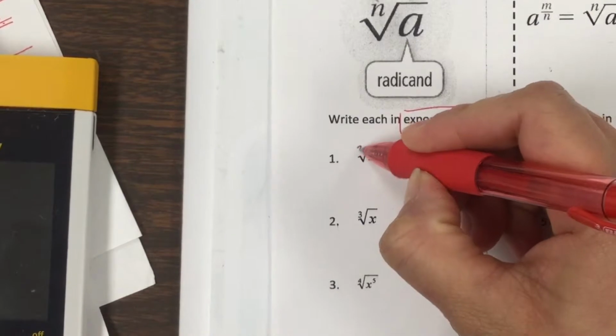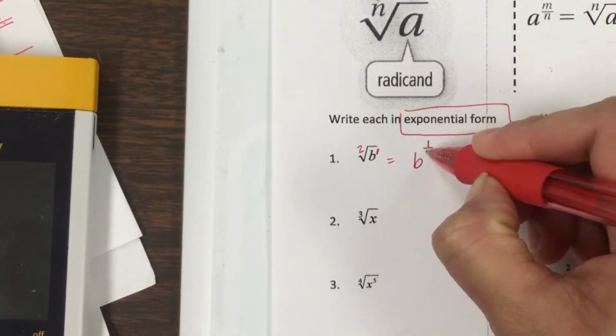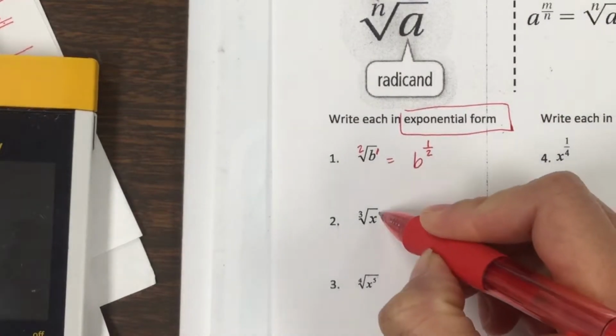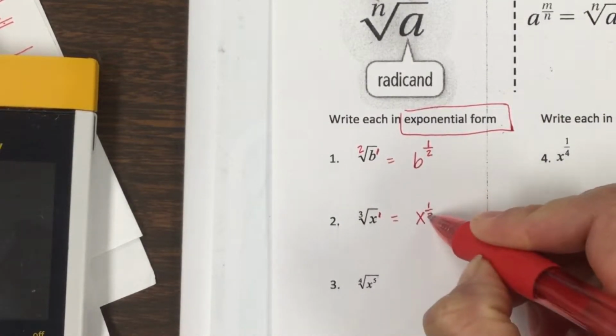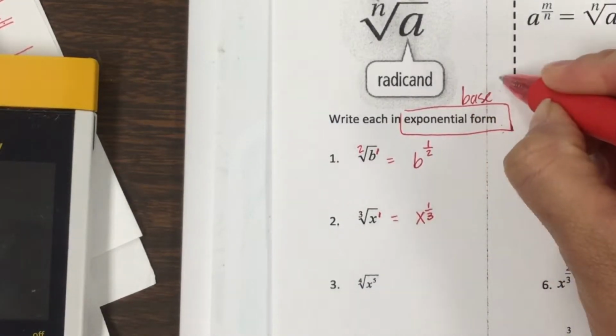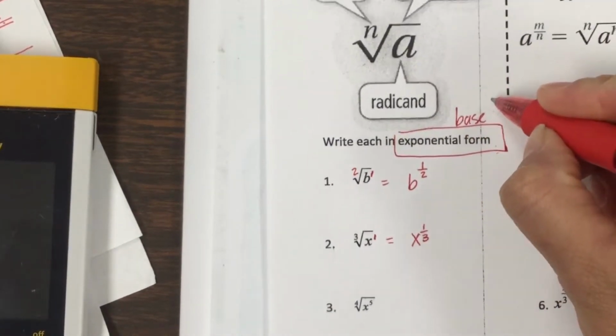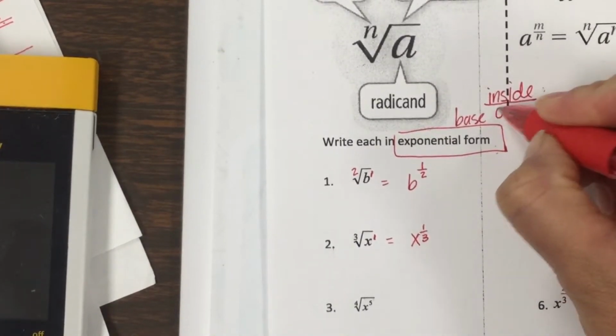Since it's a square root, it's 2. So your base is b, inside, divide, outside. Exponent is 1, outside is 3. So inside, divide, outside. So exponential form is your base and your exponent is going to be inside, divide, outside.